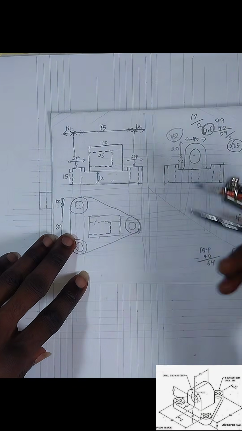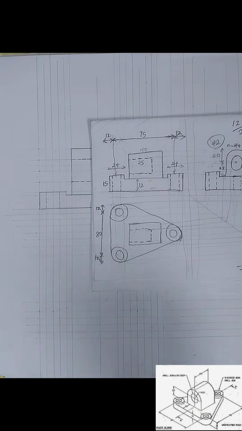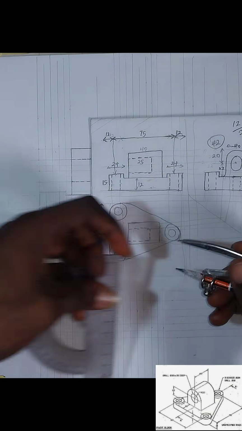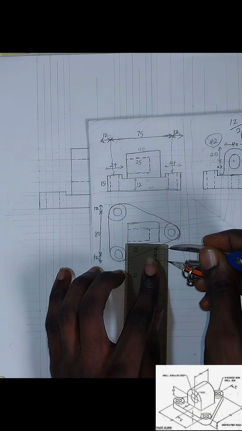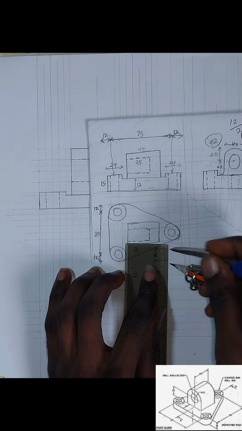You can see all lines intersect at that slant line of 45 degrees. So next, I can come up with my circle.